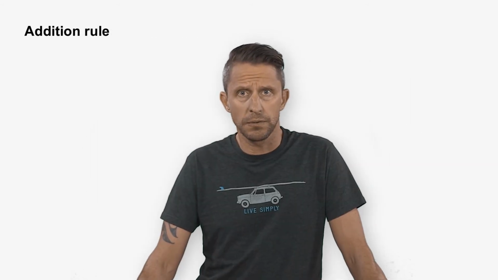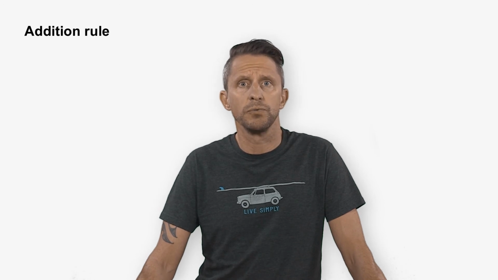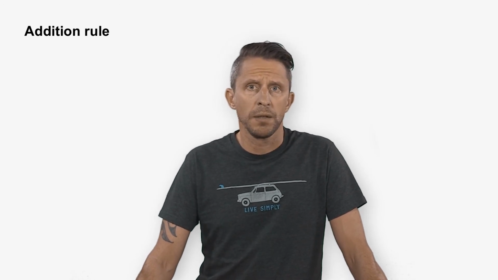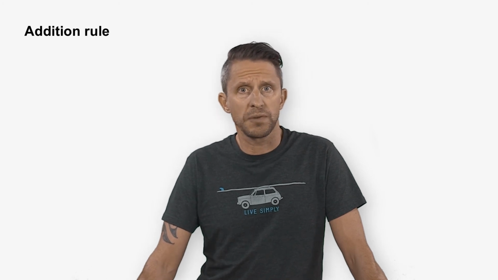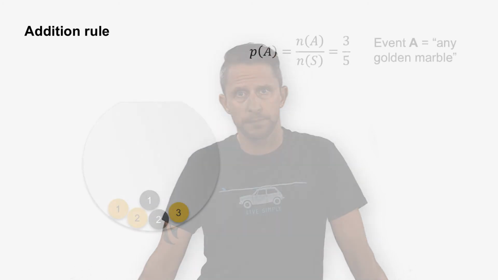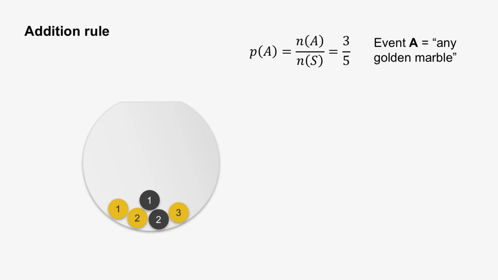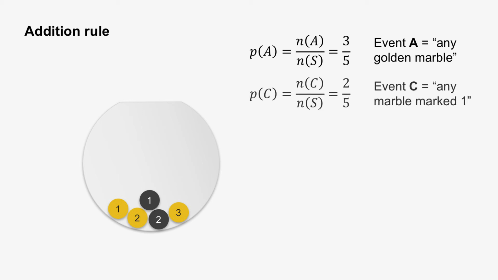Let us next look into combining probabilities using the addition rules for probabilities. The addition rule helps you solve probability problems that involve 2 events. Let's have a look at the same example again. We already know the probability of picking any golden marble. It's 3 over 5. We denote it P of A. What's the probability of the event picking any marble marked 1? Of course, it's 2 over 5, since we have 2 marbles marked 1. Let's denote this P of C.